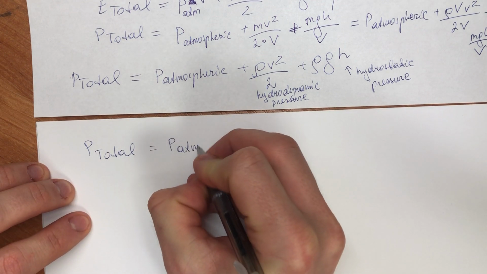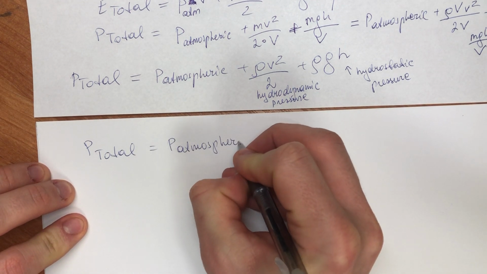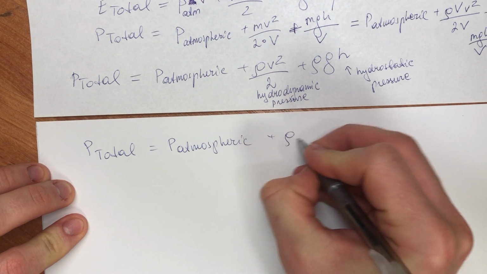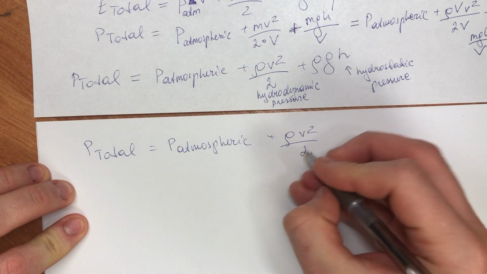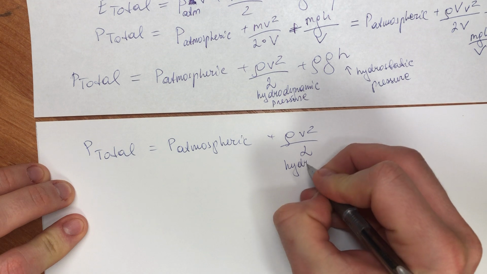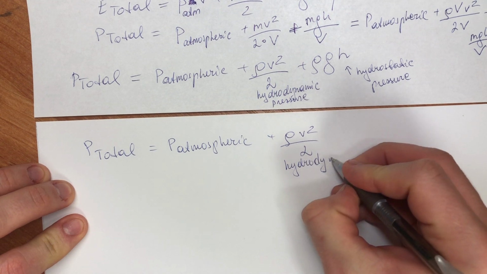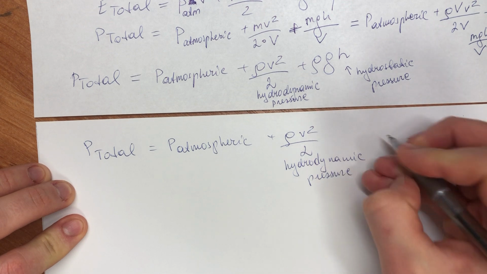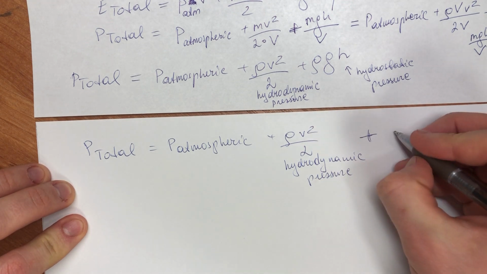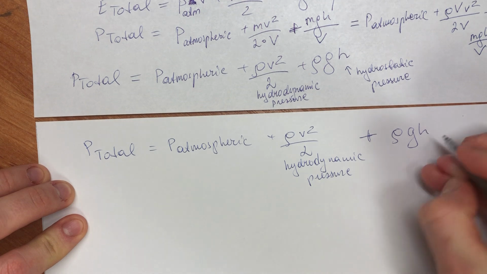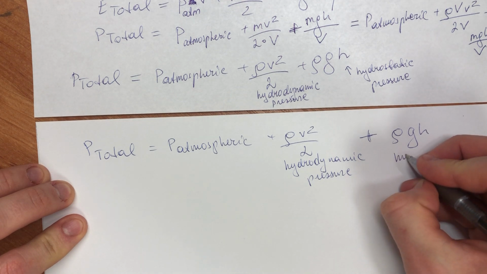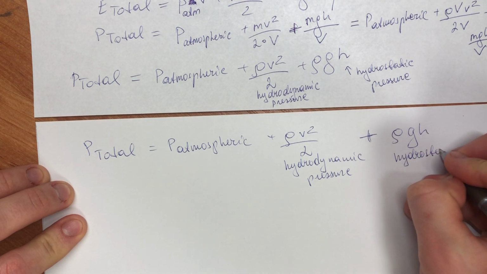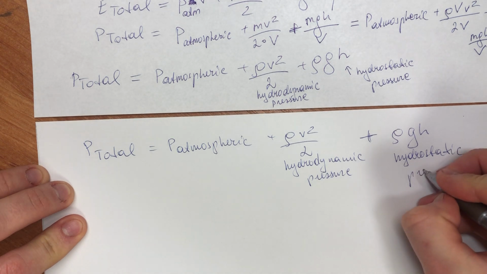I will write this equation again. So hydrodynamic plus rho gh, it is hydrostatic. What we know, this one we know.